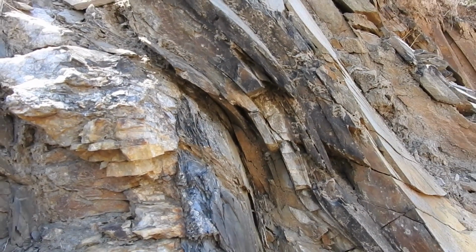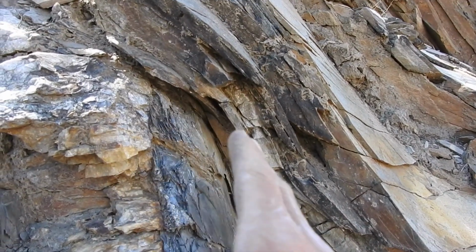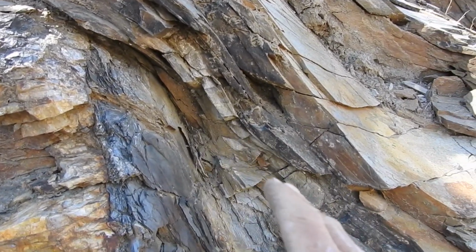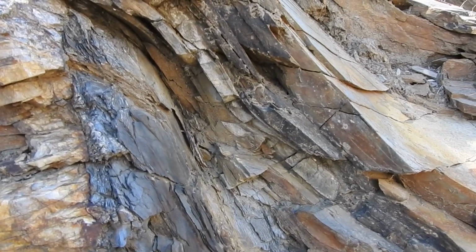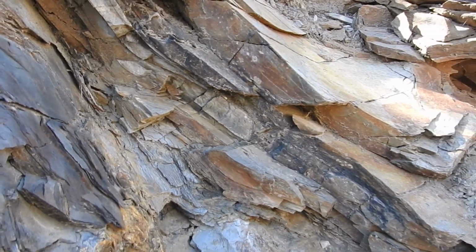I got some pictures of the side of a wall, cliff where the gully went through, and you'll see all this kind of stuff. But you just got to understand how the tree breaks down. It's fractured.